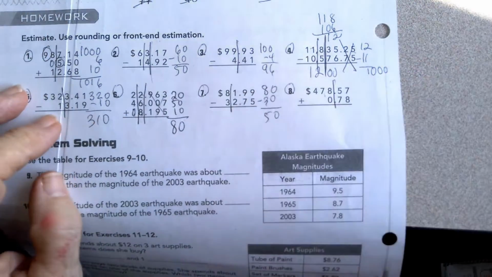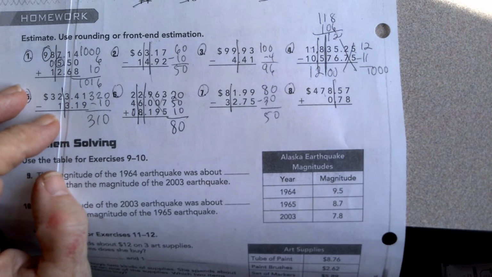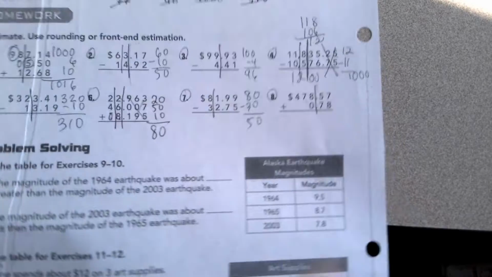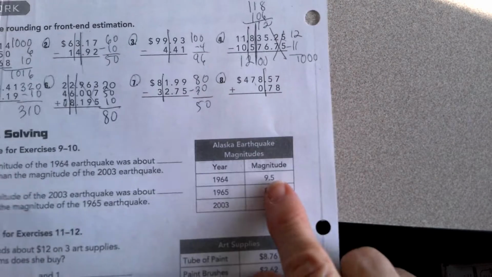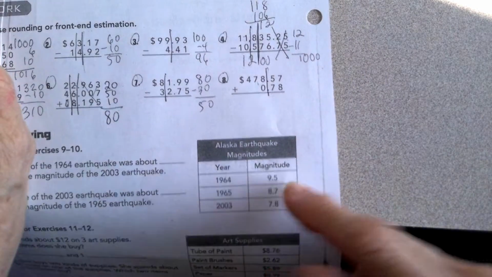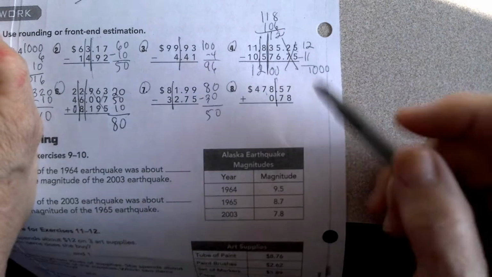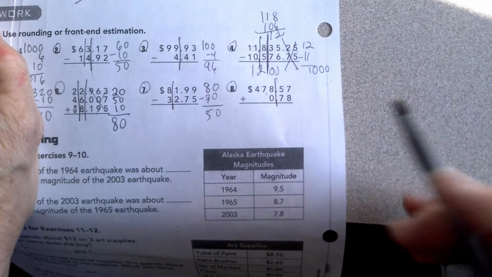Yes, Amina? Okay, well then you have to look for it, ma'am. Okay. I'll have to look at it in a moment. If you don't have the... She wrote that. Okay.